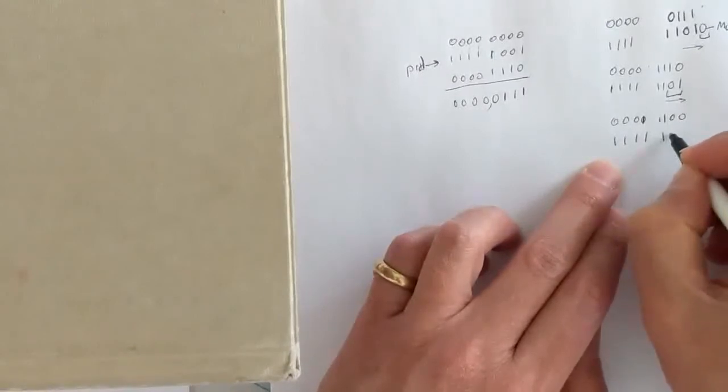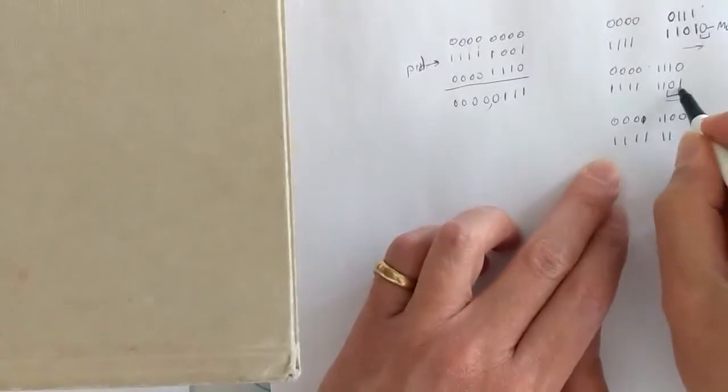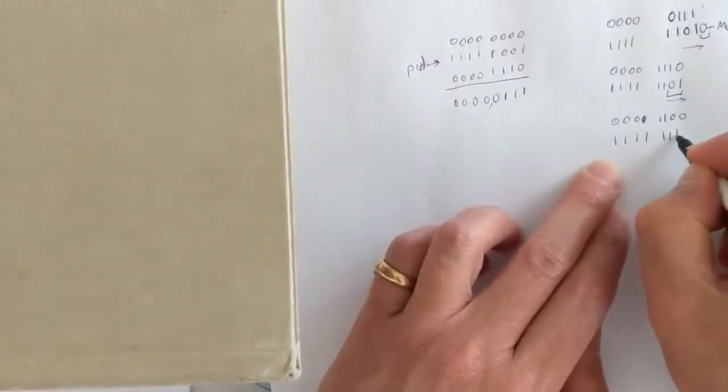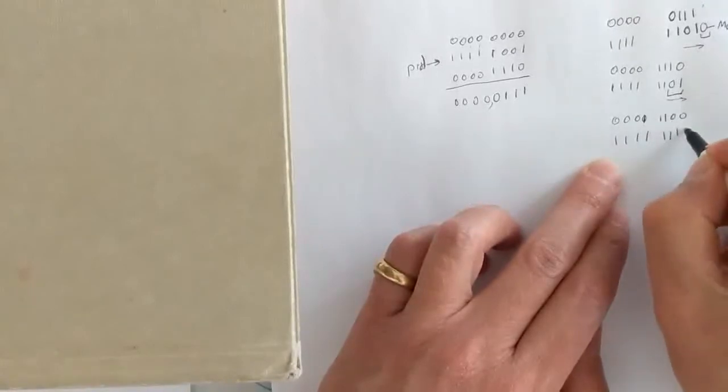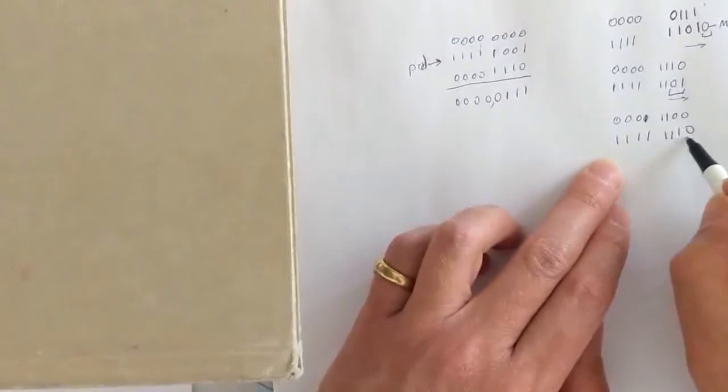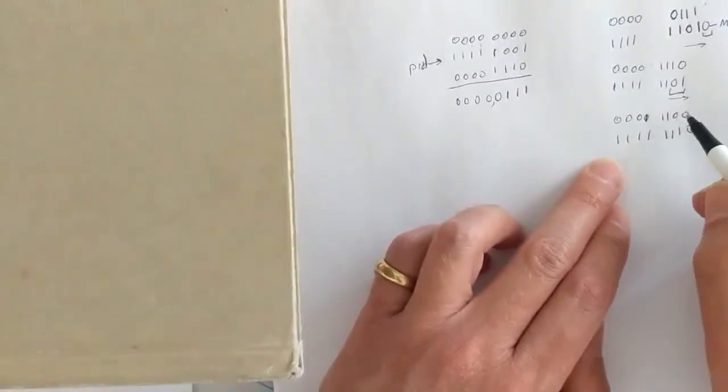1, 1. Now the 1 is going to drop off. So it's going to be 1, and then that 0 will be the rightmost number there. Now we look at the multiplier and we see it's a 1, 0. That means subtract.